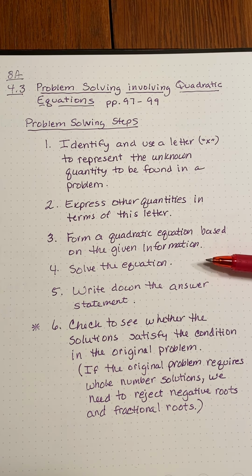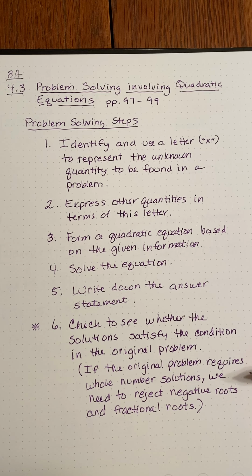At this point, you need to go back, reread the problem, and check to see whether the solutions or one of them will satisfy the condition in the original problem. If the original problem requires a whole number solution, a positive whole number, positive fraction, a positive number, we will need to reject the negative roots and fractional roots.